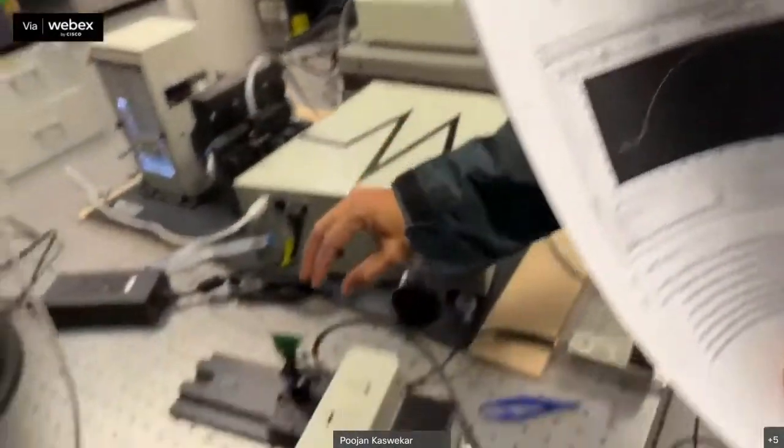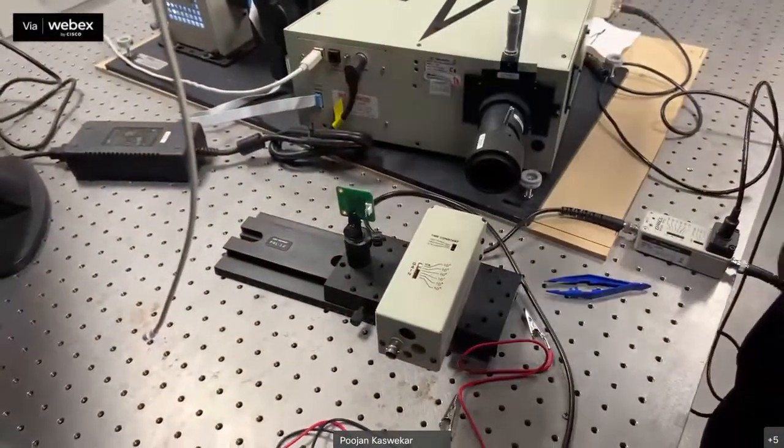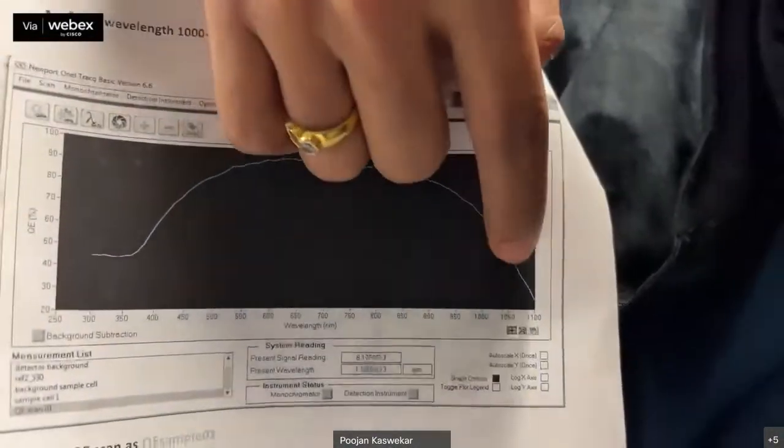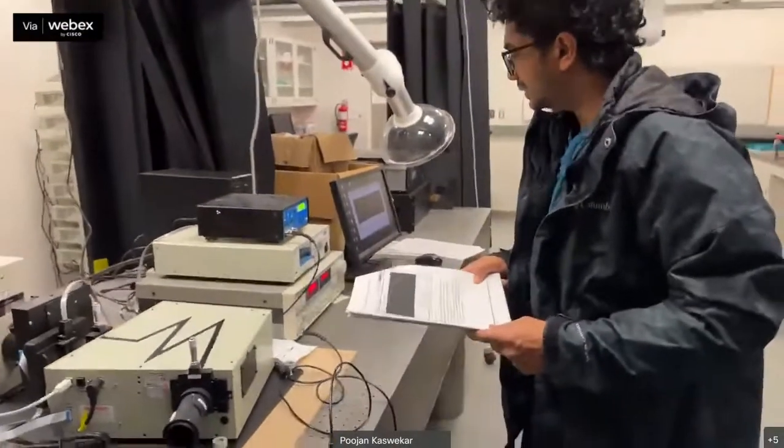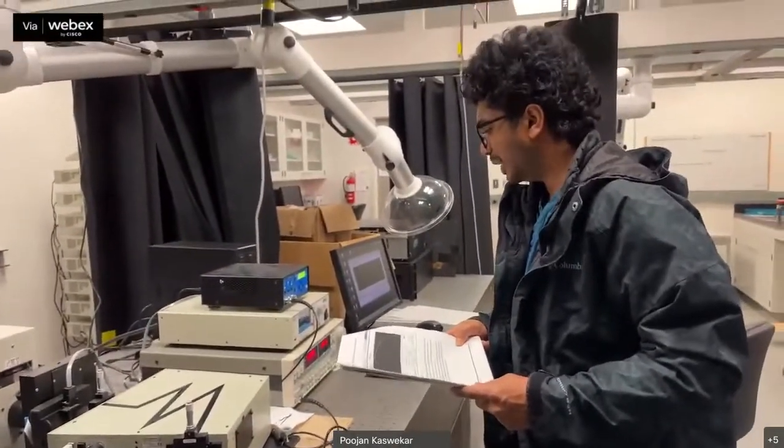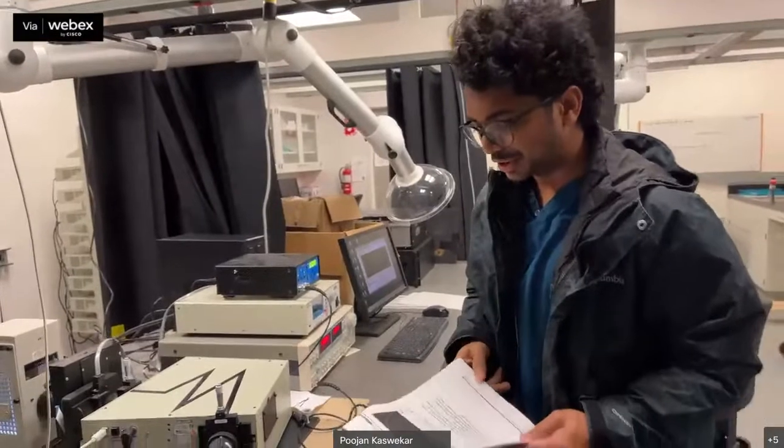So this device band gap is typically 1.12. That's why it's absorbing till 1100. So that's about EQE. Yeah, if you have one more hour of time, I can show you this instrument right now.